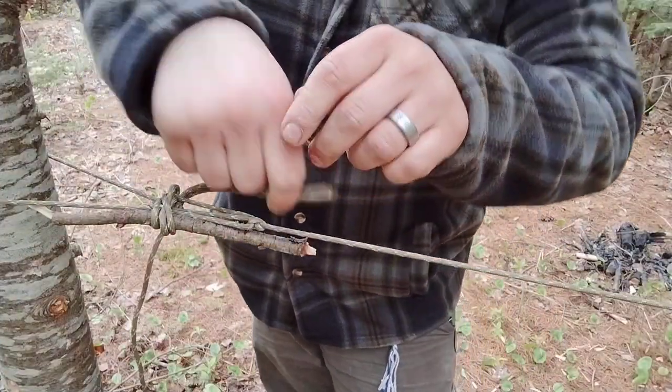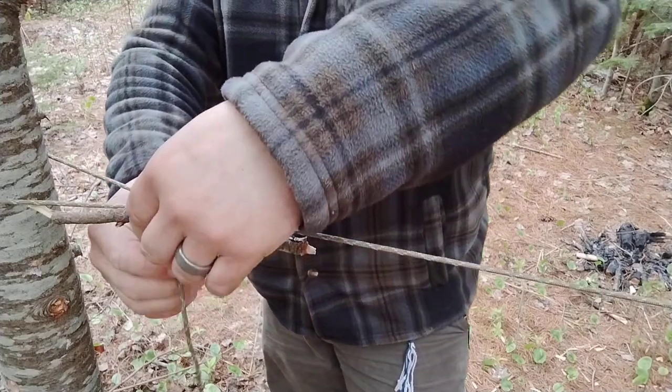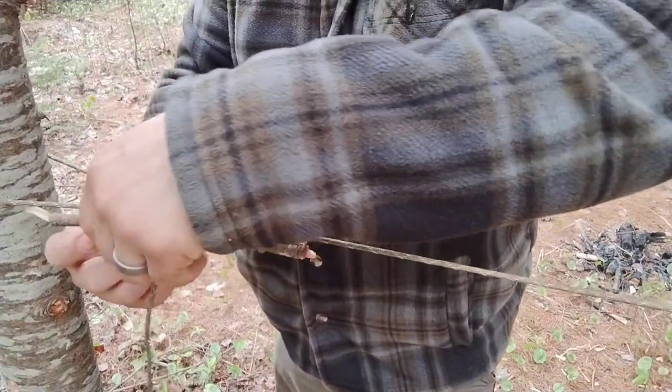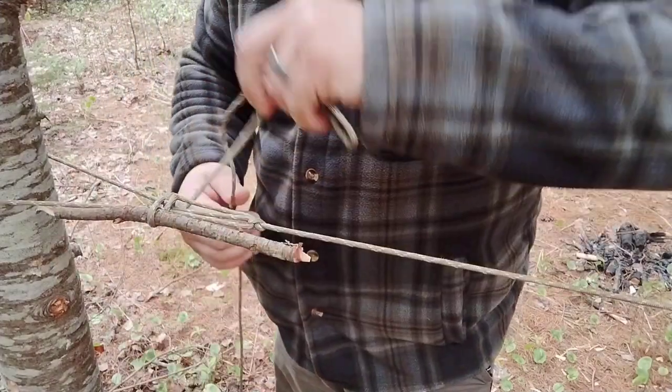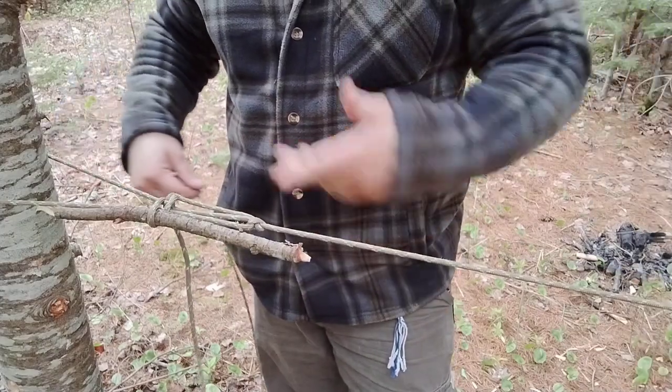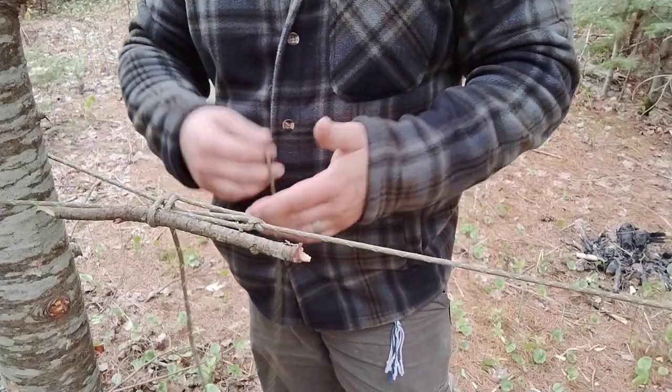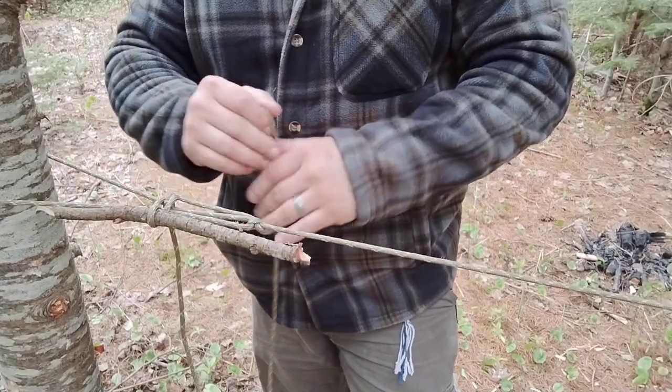Awesome. Whatever you want to do, secure it. However you want to secure this end, you can. Or, simply, what some people do is take the tail end here, wrap it up, and instead of a toggle, they use the actual cordage to help tie that up. But we're just going to leave that alone like that. We're going to set up our lean-to shelter.